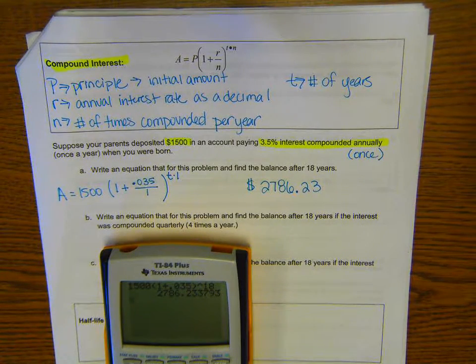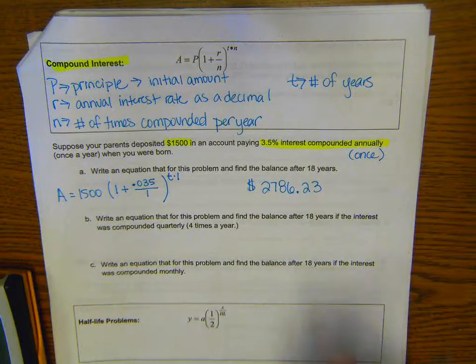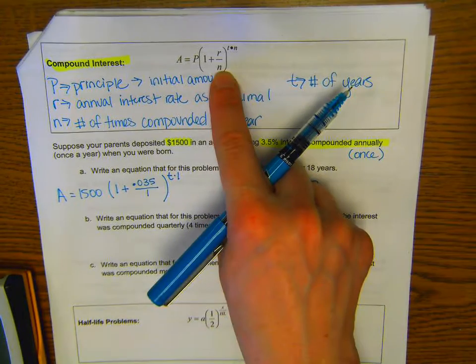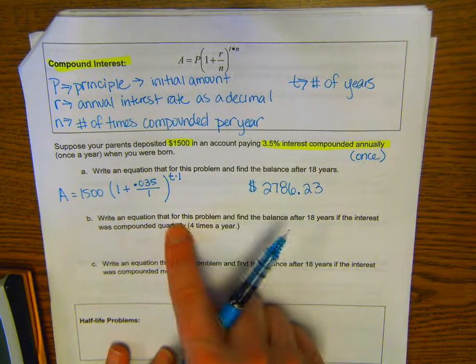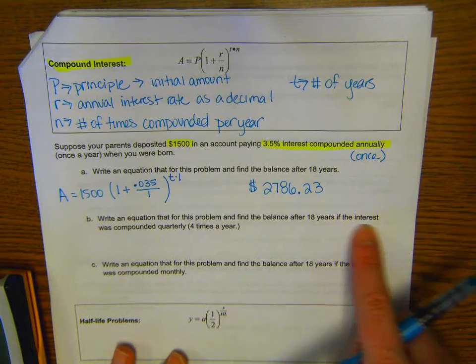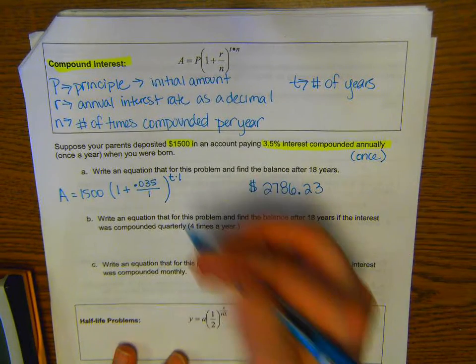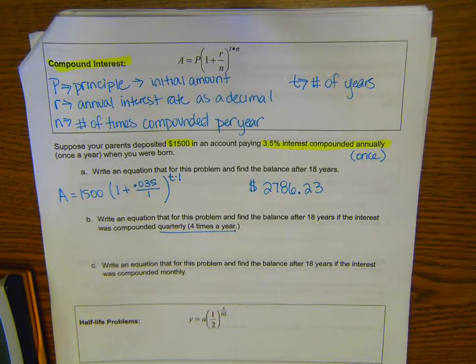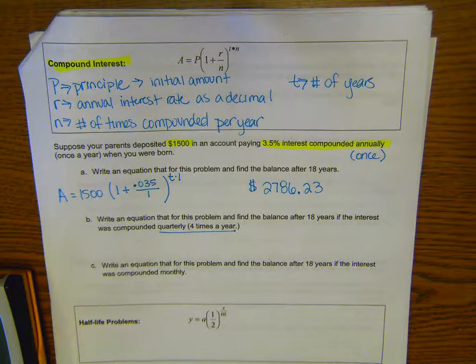Okay, what I'm going to show you is why it's better if interest is compounded more often. So I'm not going to change anything in the problem except how many times a year you get the interest. This next time, we're going to write an equation to find the balance after 18 years if the interest was compounded quarterly. What does that change? What letter? Just the N. Yeah. Okay.